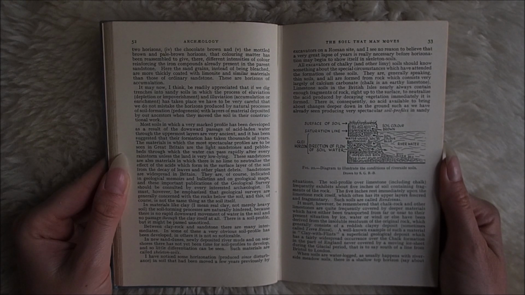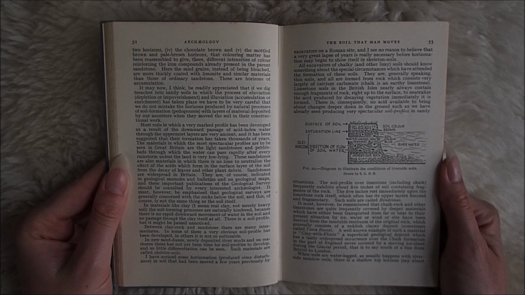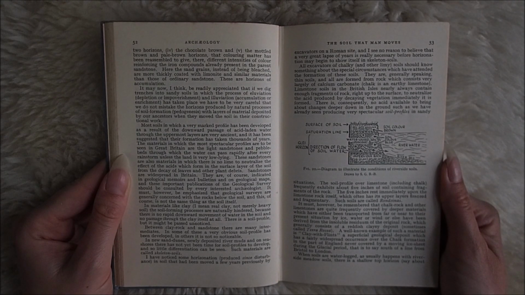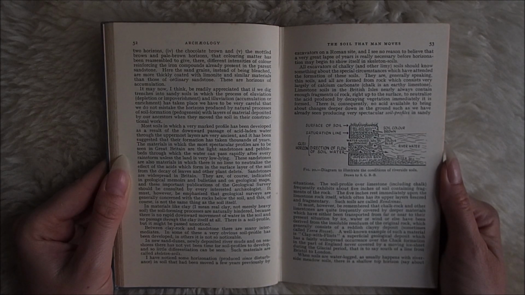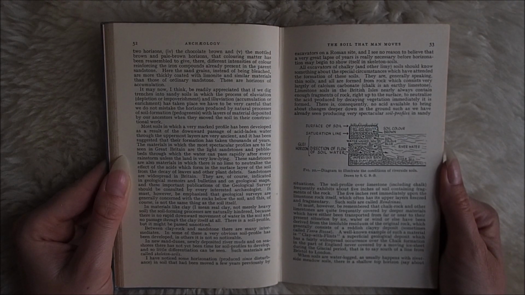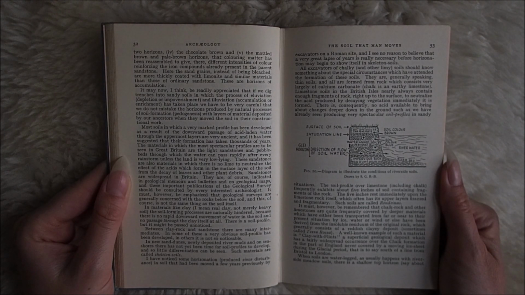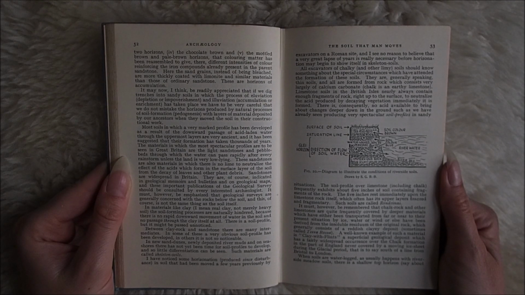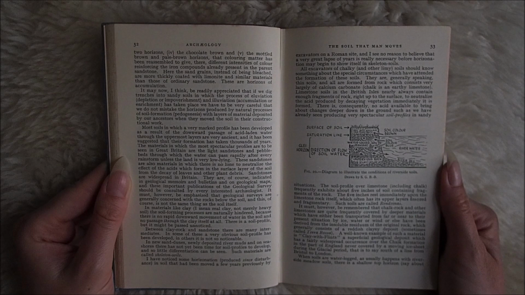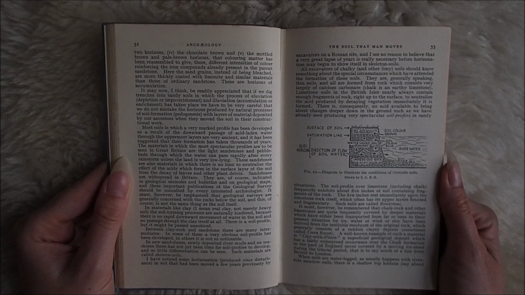They are, generally speaking, thin soils, and all are formed from rock which consists very largely of calcium carbonate. Chalk is an earthy limestone. Limestone soils in the British Isles nearly always contain enough fragments of rock right up to the surface to neutralise the acid production by decaying vegetation immediately it is formed. There is consequently no acid available to bring about changes deeper down in the ground, such as we have already seen producing very spectacular soil profiles in sandy situations.